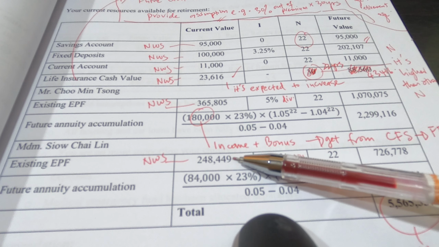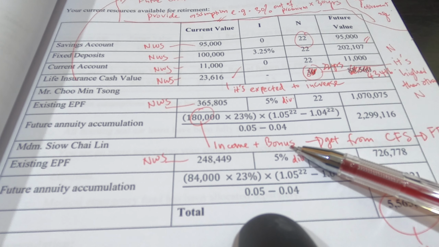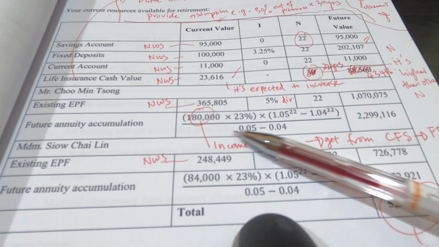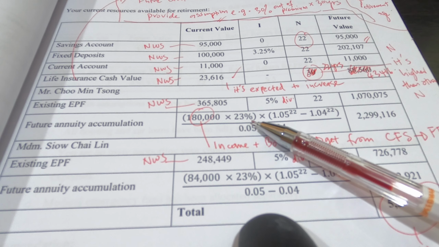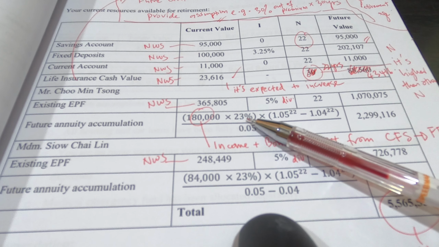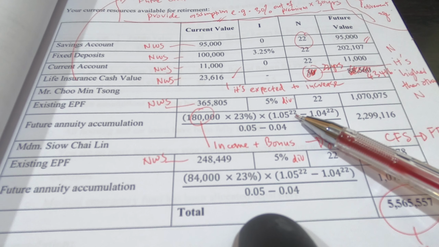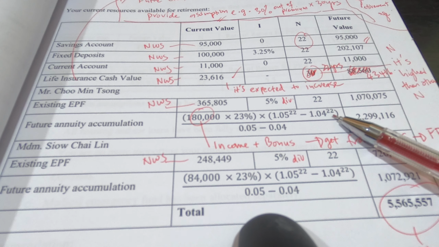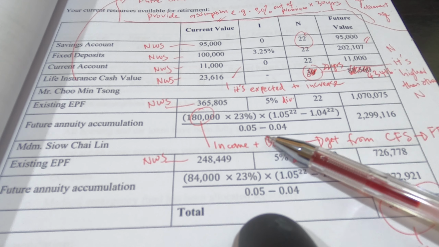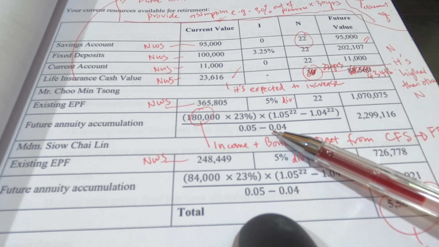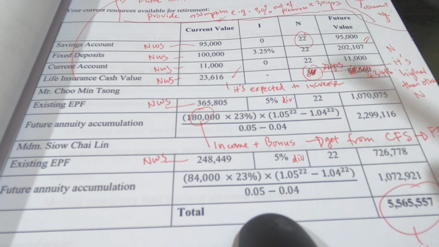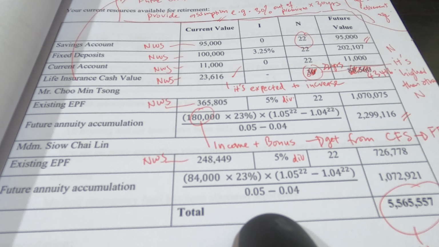This is income plus bonus, which you can get from the cash flow statement in the fact finding sheet, times 23%. 22% is the contribution by you and the employer, times 1.05^22 minus 1.04^22, over 0.05 minus 0.04. This is the formula, and this is how you get the future value of the EPF contribution.